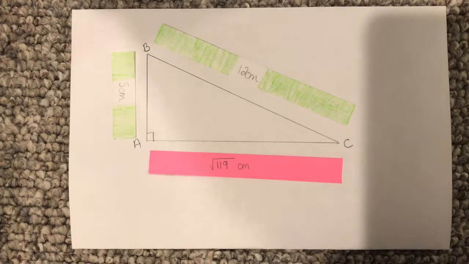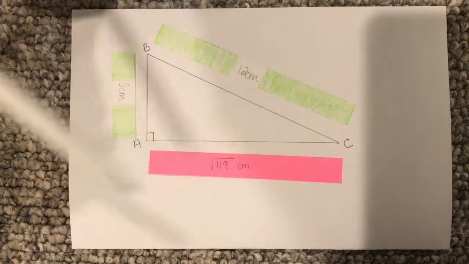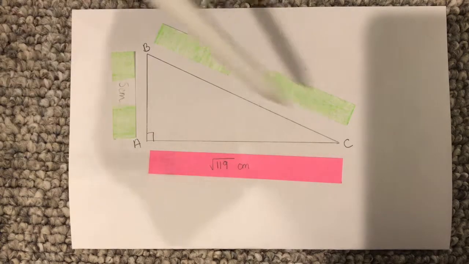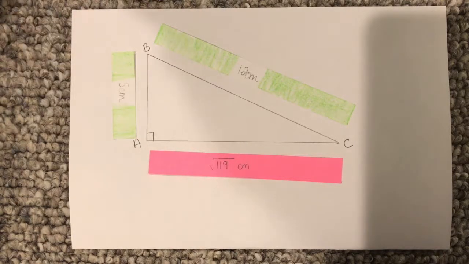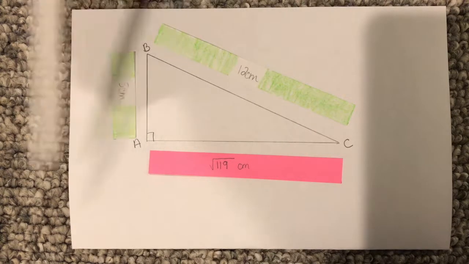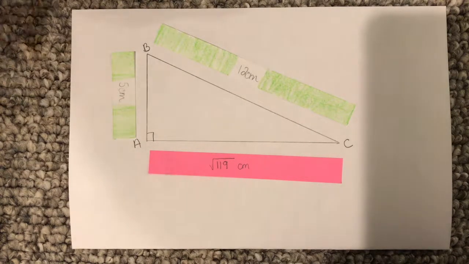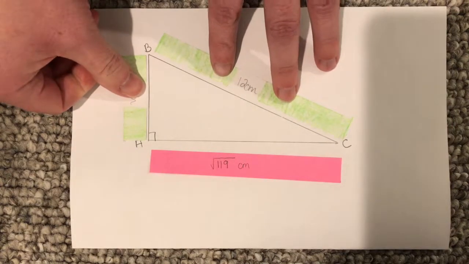Now, here's the case where BC is the longest side. So again, I have triangle ABC, but BC is now the longest side. And remember, I know that AB is 5, BC is 12, and I want to know the possible lengths of AC when the triangle is obtuse. So I'm going to bring these together here.